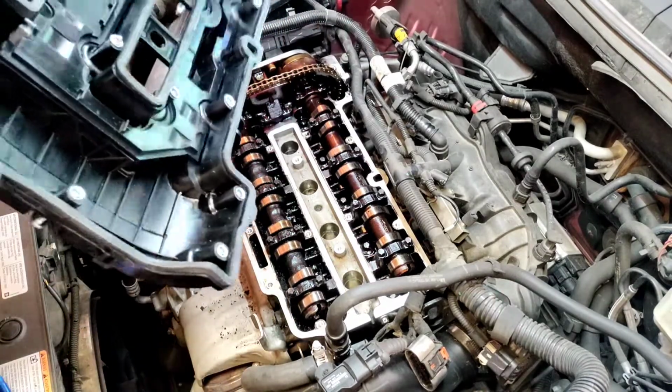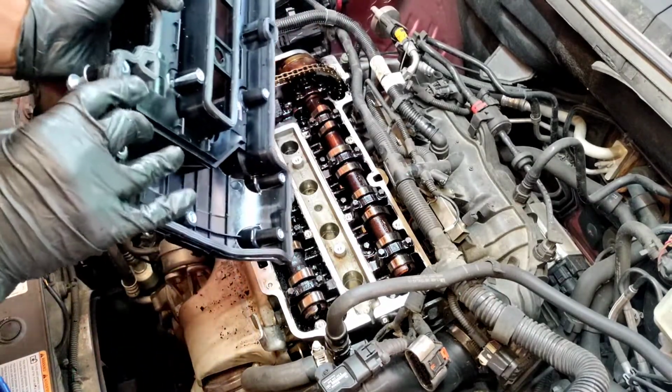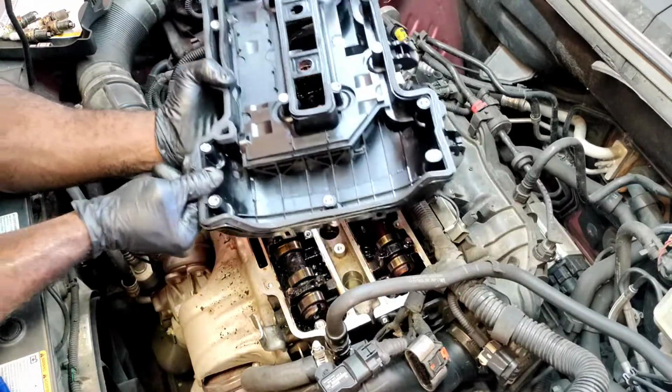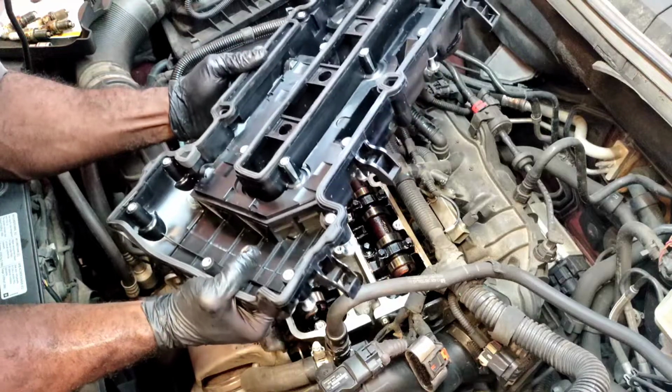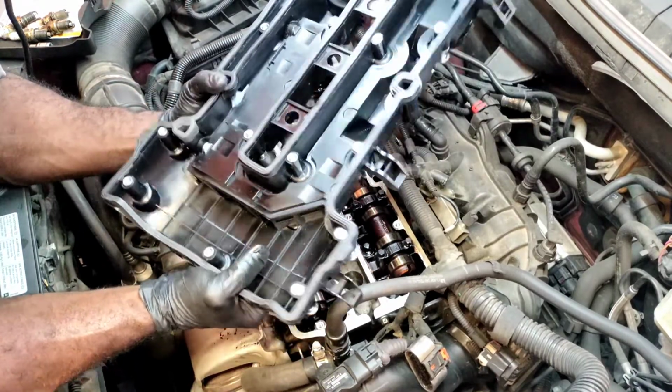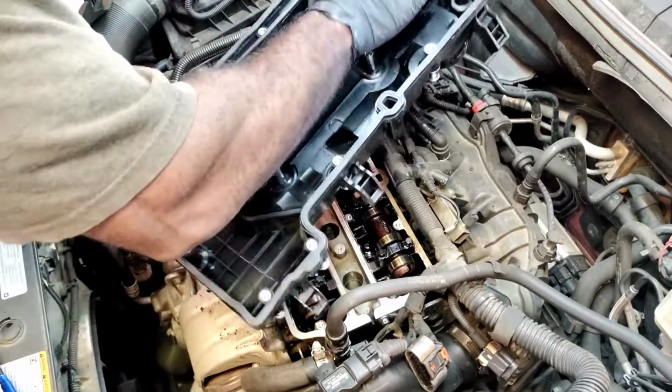I hate these gaskets. I hate these valve covers. I hate everything. All right, let's see what happens.